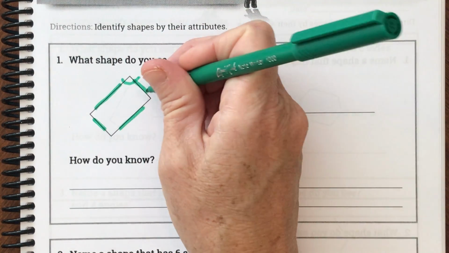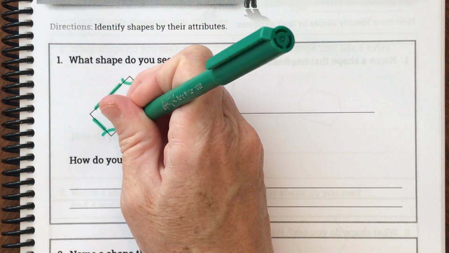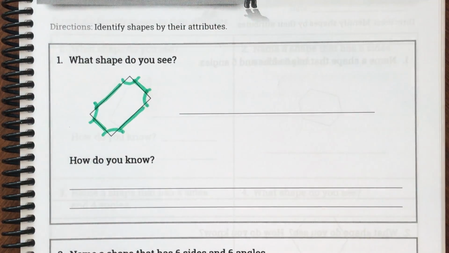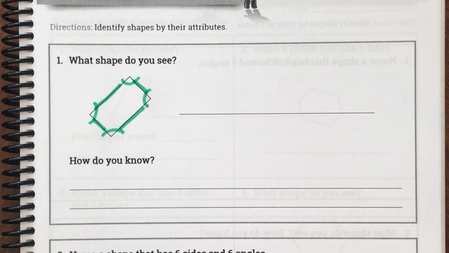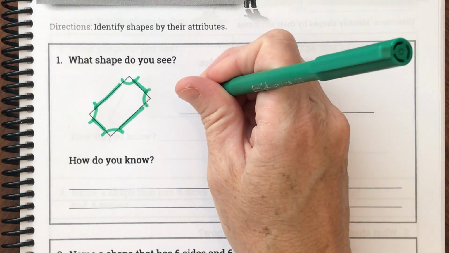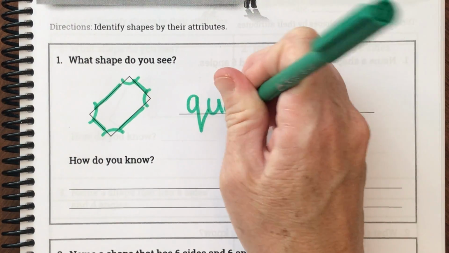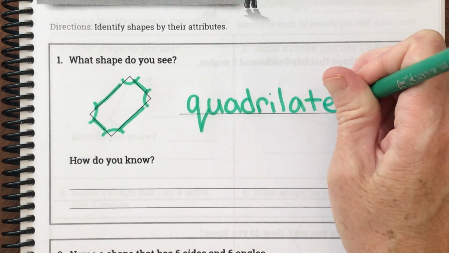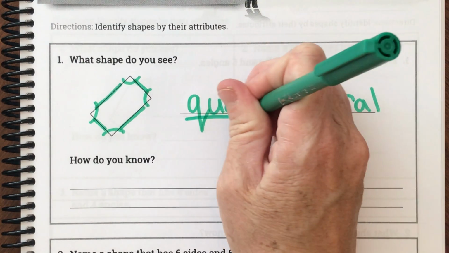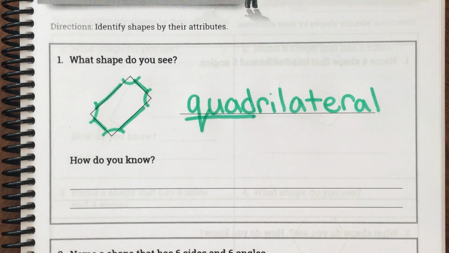There's 1 there, 2 there, 3 there, and 4 there. So there's 4 sides and 4 angles. So what shape would that be? And we can look back at our book to help us if we need to. But a 4-sided, 4-angle shape is called a quadrilateral. Because that quad means the 4.